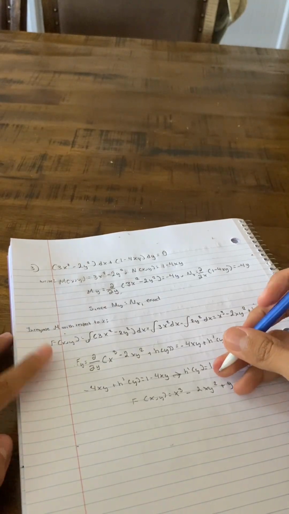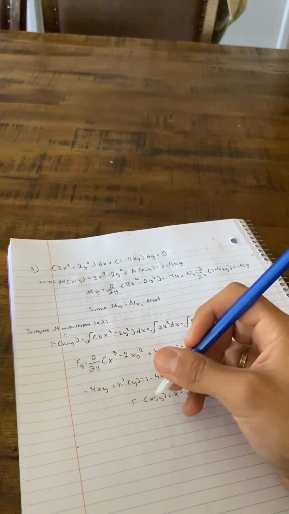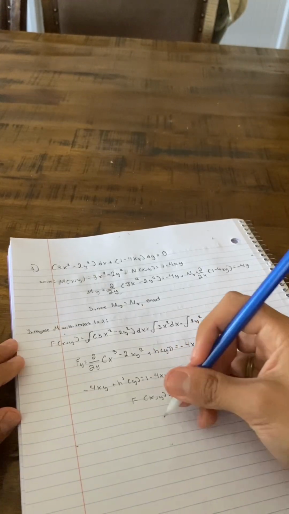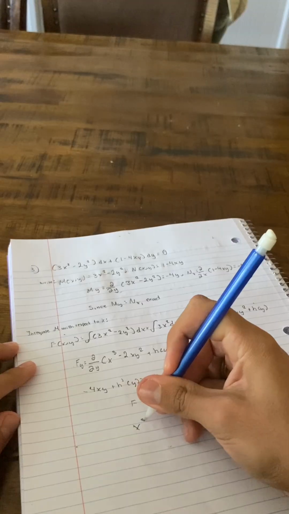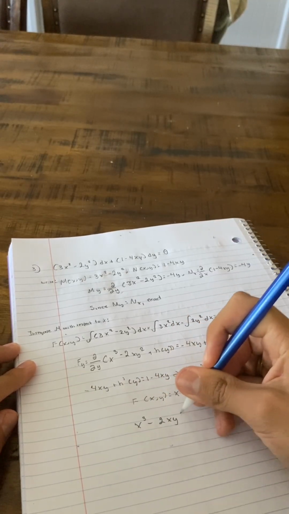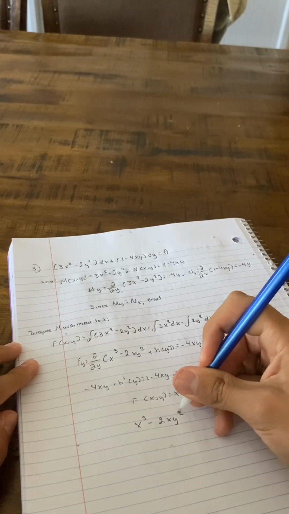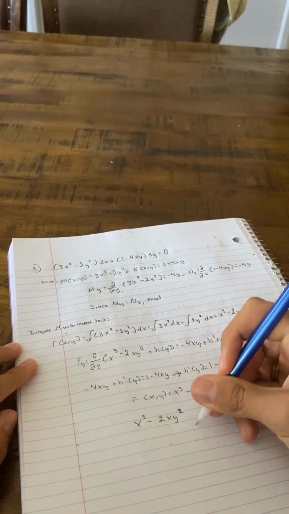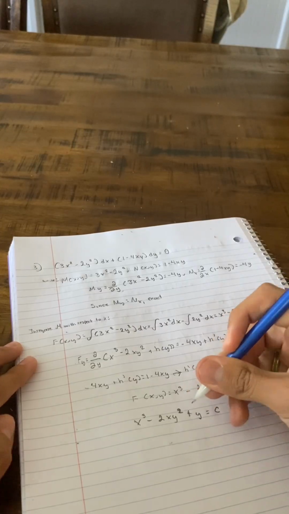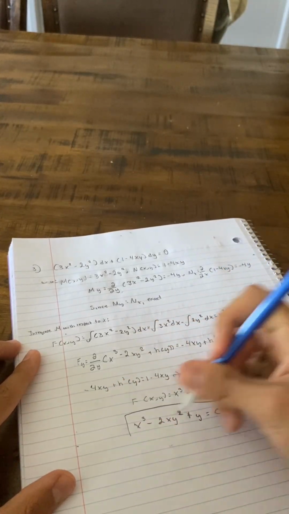And now let's set the solution. Okay, so the solution is f equals c. So that gives us x cubed minus 2xy squared plus y equals c. And this is our final answer.